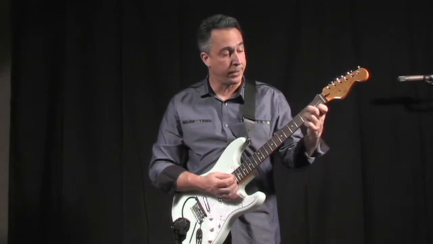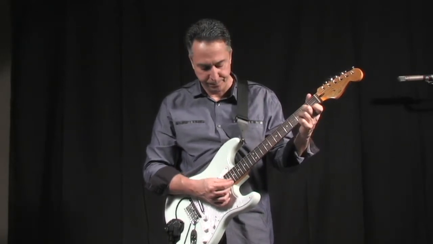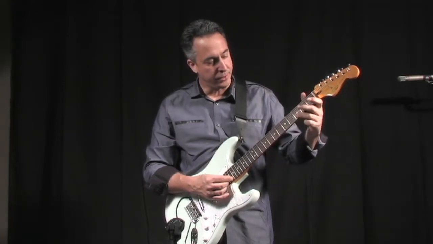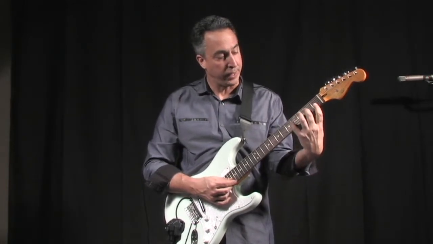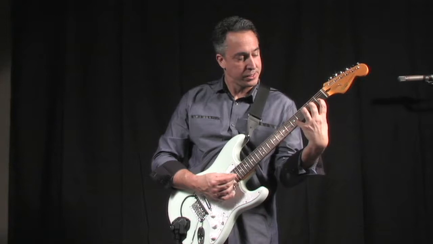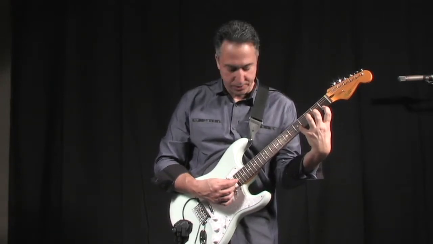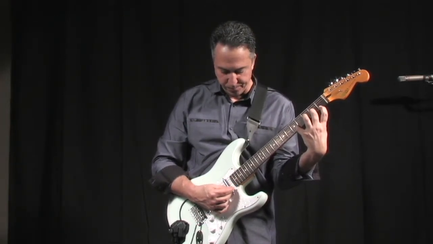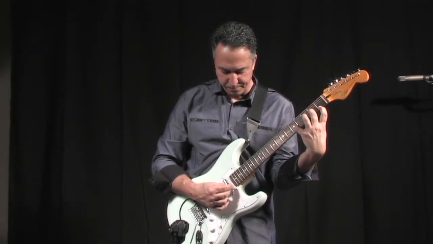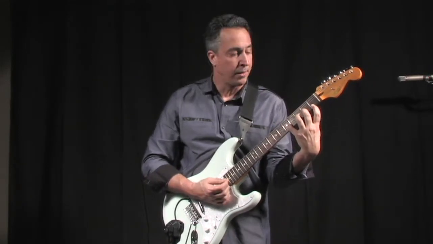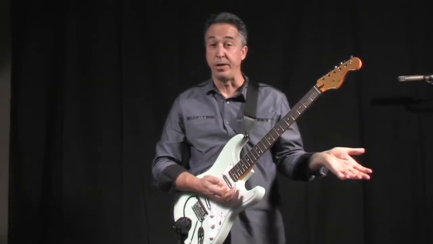This also works for minor. Here we have a D minor. Okay? Here's our D note, an octave higher, and we're going to play the chord like this. I know that's a stretch, but this is what it sounds like. Those are Ad9 chords. Let me give you another example.